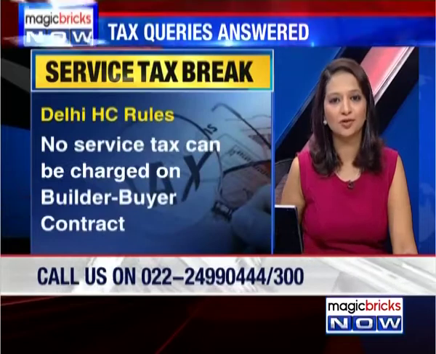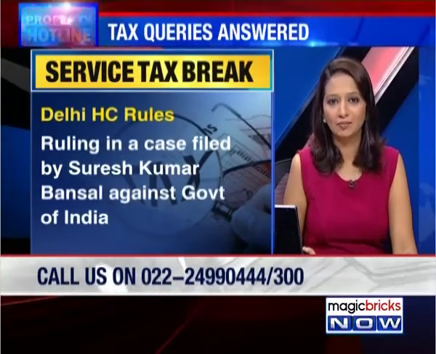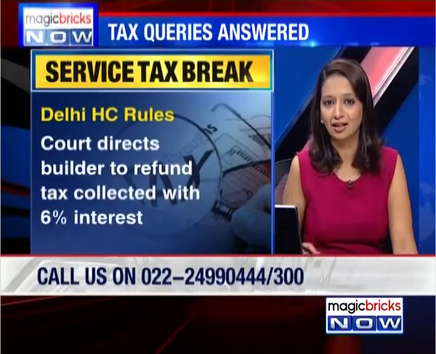From our end, we can promise you this on Magic Bricks Now. If there is any development in this regard, we will definitely let you know about this. However, for the time being, you should pay that service tax so that you don't end up paying a very, very hefty penalty later on.